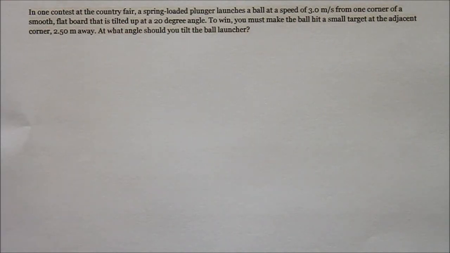Hey guys, today we will be doing one of the 3 review questions we received for the AP Physics Chapter 4 Kinematics in Two Directions test.